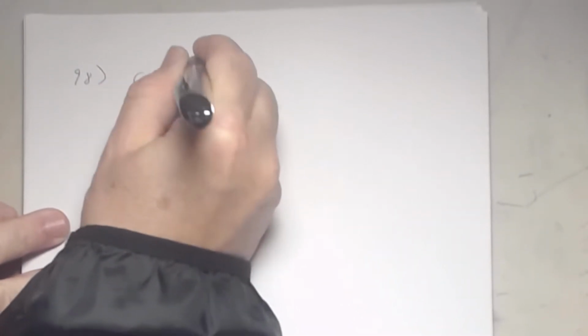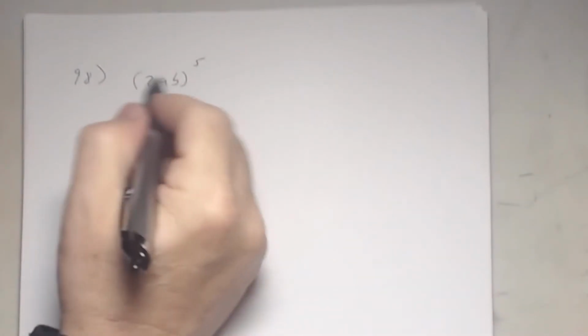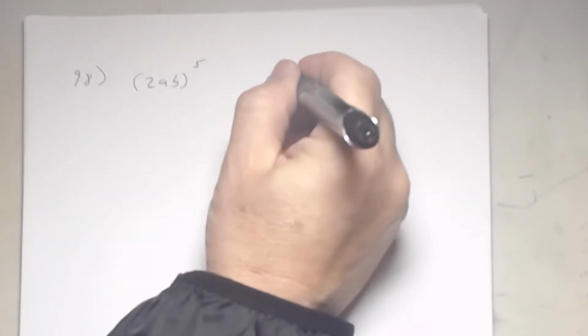So let's look at 98. All right, 98, you have 2ab raised to the 5th. Okay, what rule are you going to use here? What's that rule called? Power of a product. Good. So you have a product being raised to a power. So that's a power of a product rule.